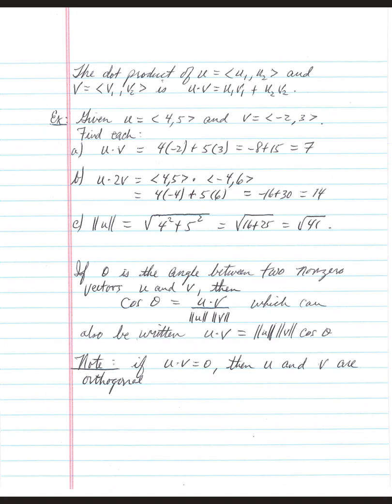If theta is the angle between two non-zero vectors, u and v, then the cosine of that angle is equal to the dot product over the magnitude of each vector multiplied together, which can also be written in a more streamlined form. Dot product is equal to the magnitude of each vector multiplied together times cosine of the angle in between. So if you know the angle between the two vectors, this will be your formula. If you don't know, then this will be the formula you use.